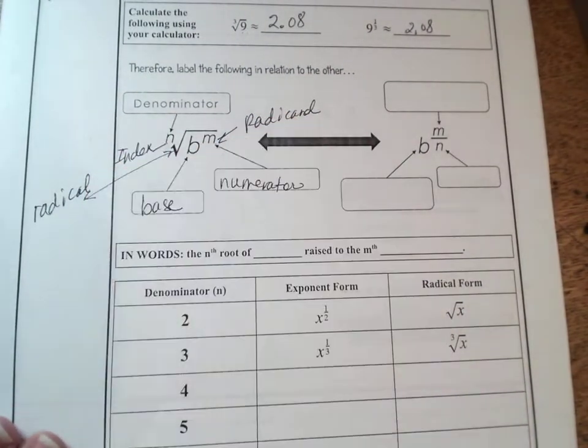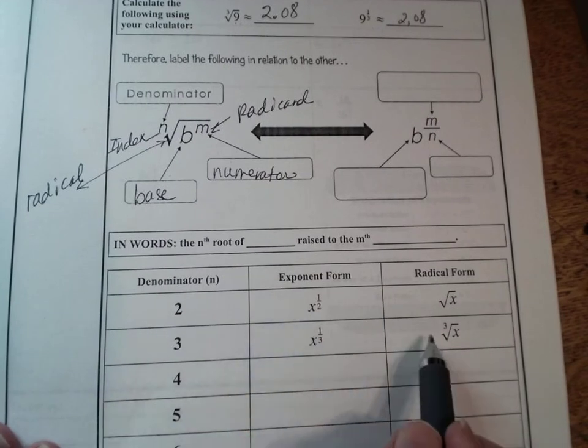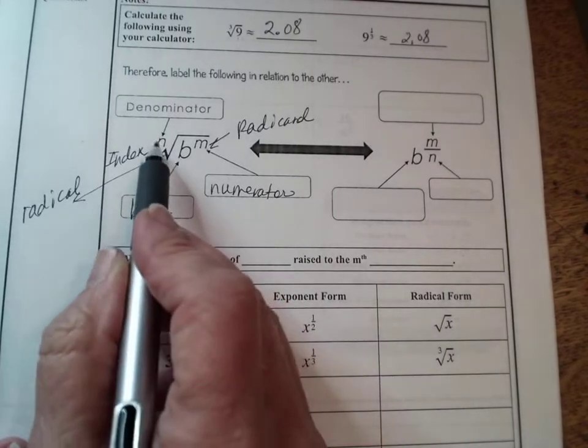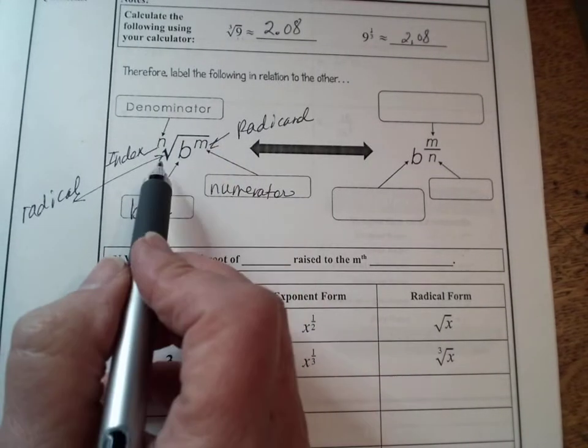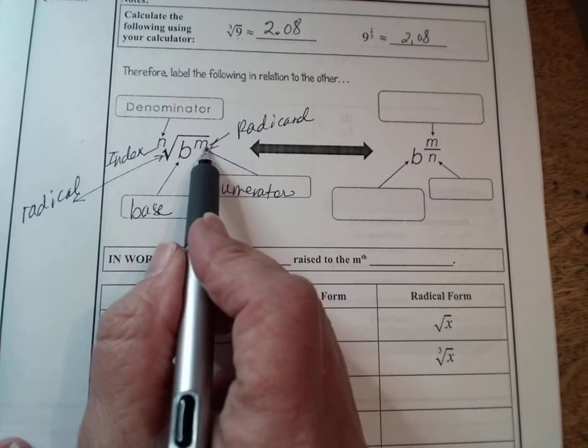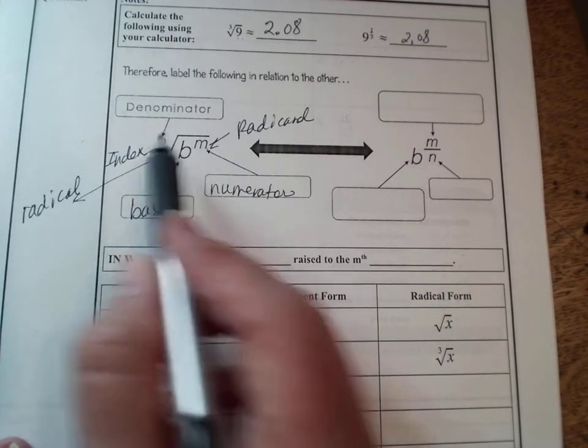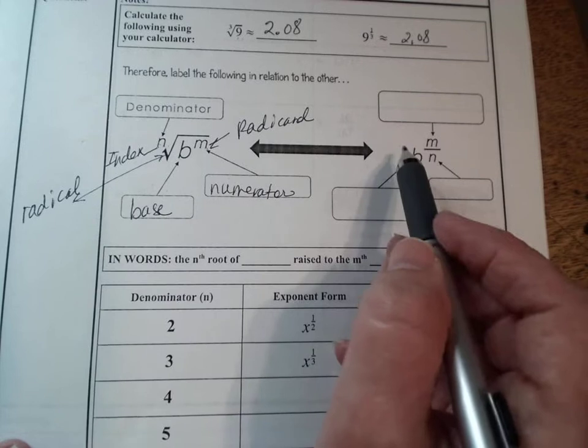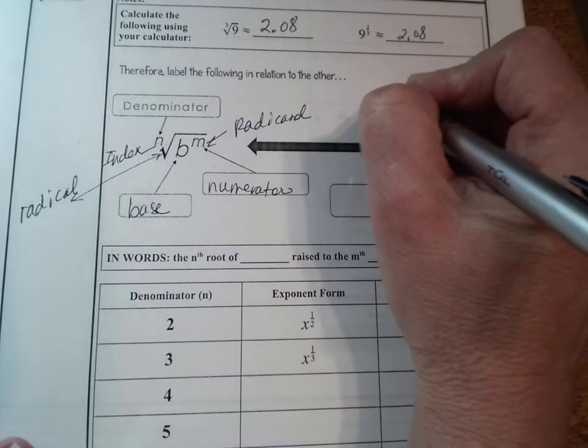We can't really call it a square root because we're not always taking a square root. We can take the third root or the cube root. We can take the fourth root. So that symbol itself is a radical. The index is what root we're taking, and the base. This is going to turn into the numerator, and that's going to turn into the denominator. So this is the exponent.